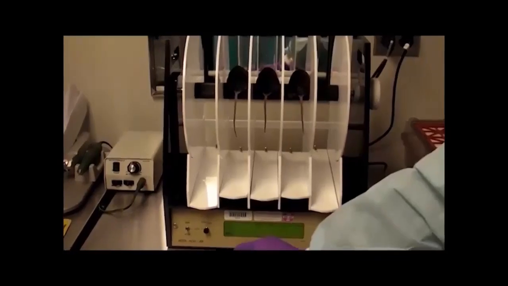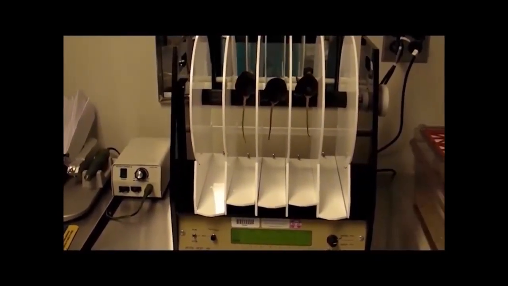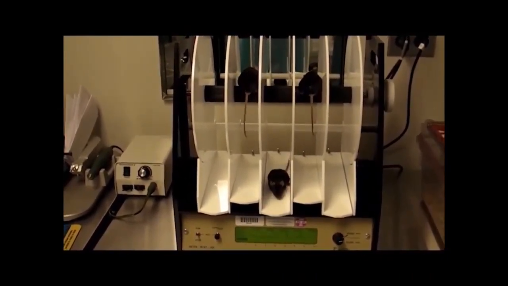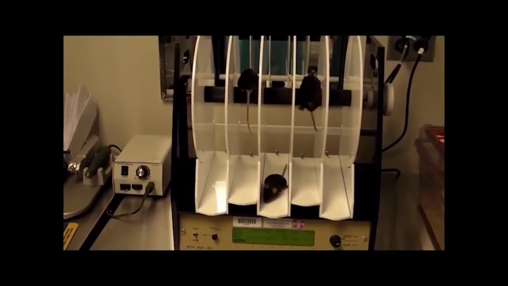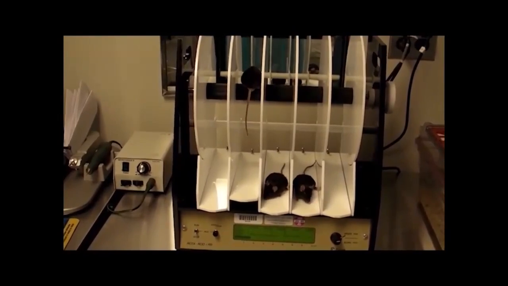For motor function tests, the rotor-rod test was performed first by placing the mice on the drum rotating at 25 RPM for 2 minutes, and measuring the length of time each animal was able to maintain its balance walking on the top of the drum without falling down.